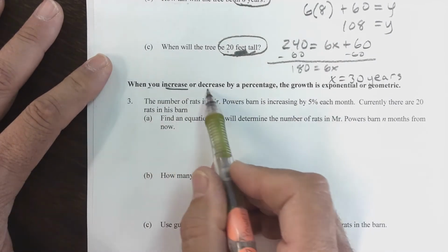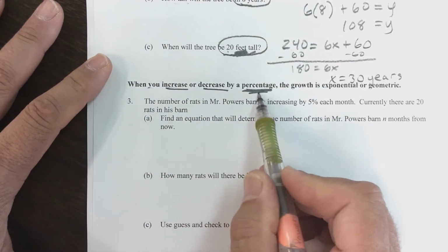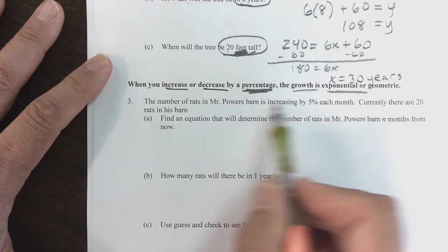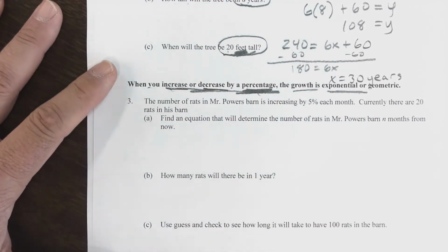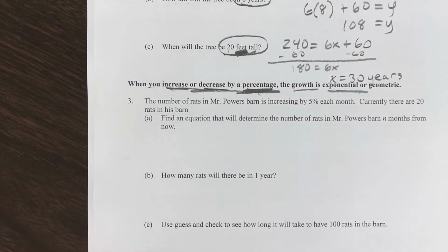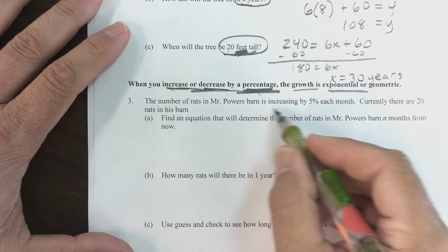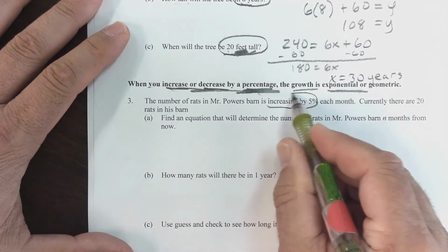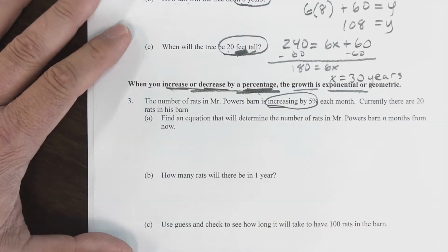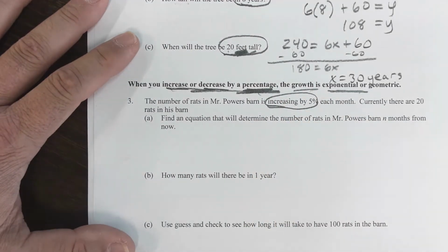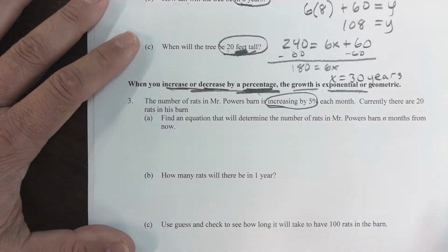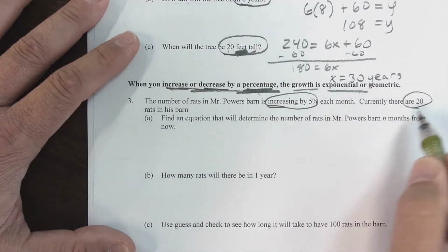When you increase or decrease by a percentage, the growth is exponential. So if you're seeing a percentage, it's changing by a percentage, then it's going to be exponential. The number of rats in my barn is increasing by 5% each month. Currently, I have 20 rats in my barn.